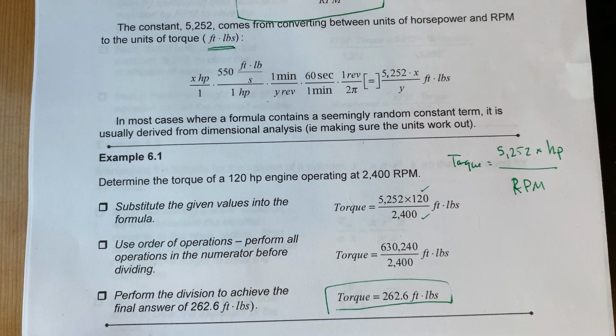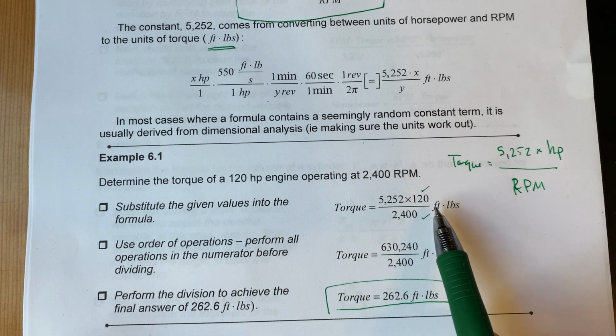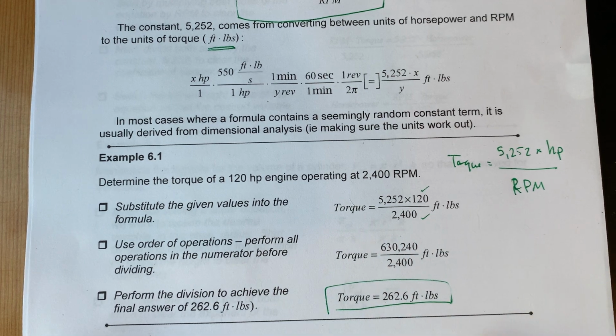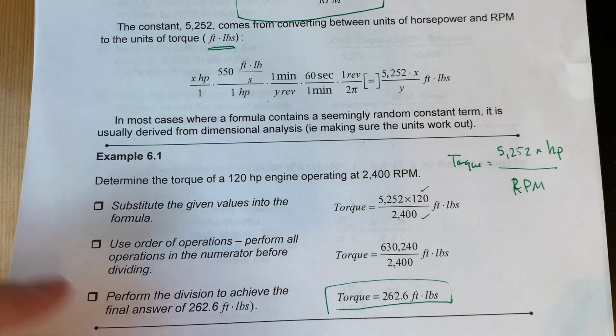There's nothing particularly wild about it. I mean, there's multiplication and there's division, but that's fine. Right, so 5252 times the 120, and then you're dividing by the 2400. And there you go.